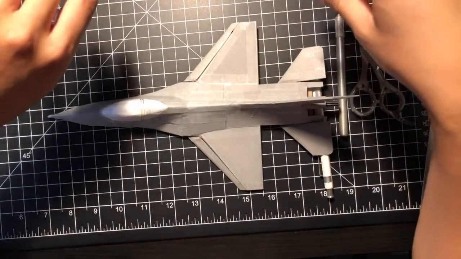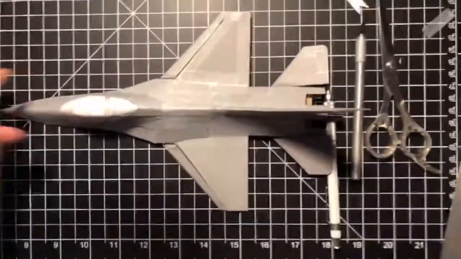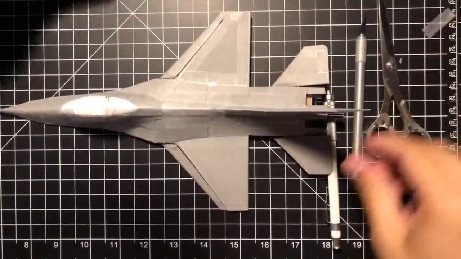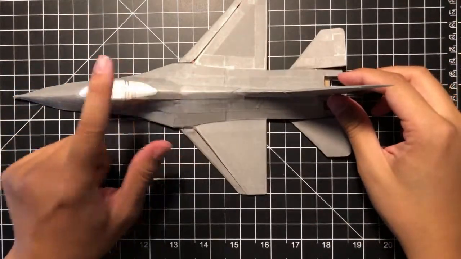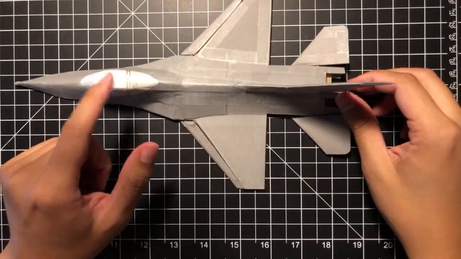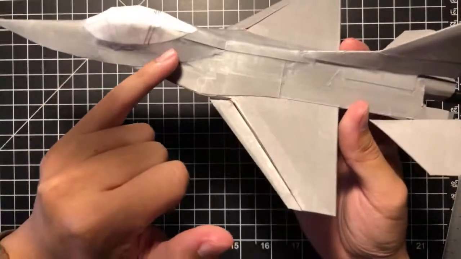All right, so I got like a minute left, so I'm just gonna try and conclude everything here. Basically, what we did today was finish the entire top canopy. If you remember, there was still some bulkheads exposed. We covered that with a panel, right?